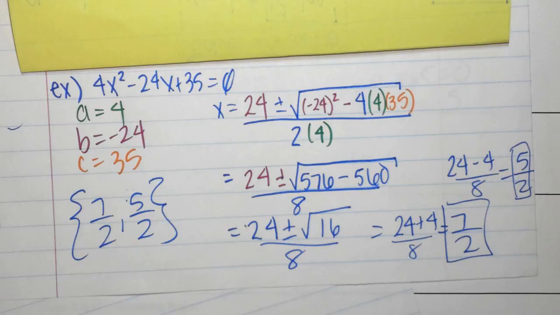Now? Yes. Okay. Well, that took up a lot of space.